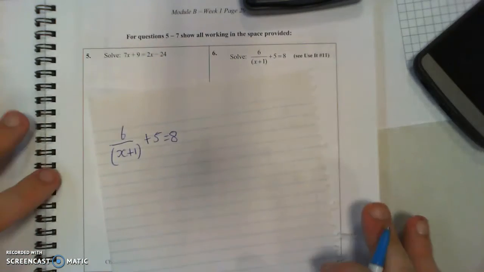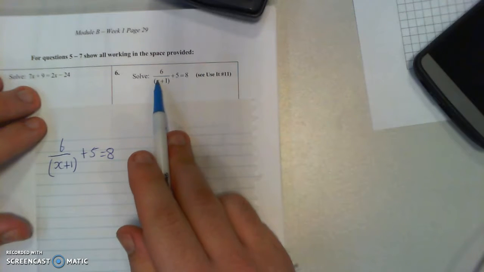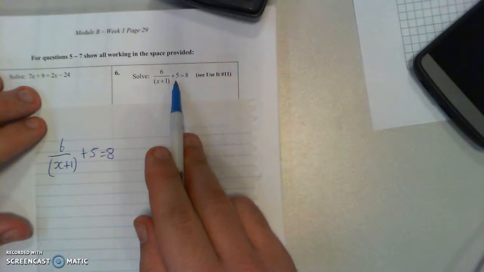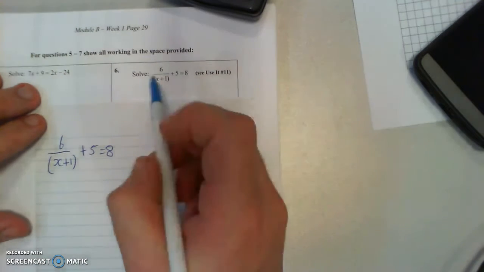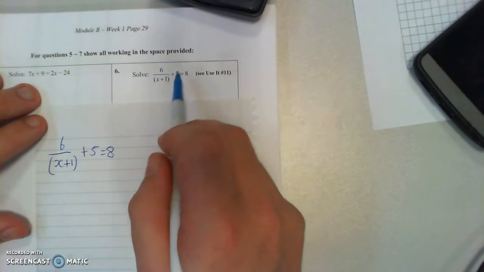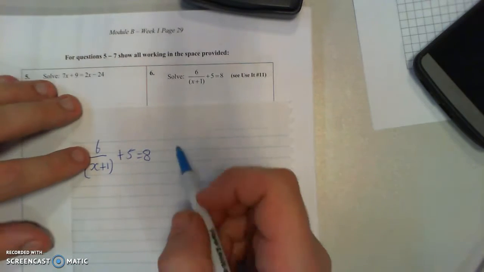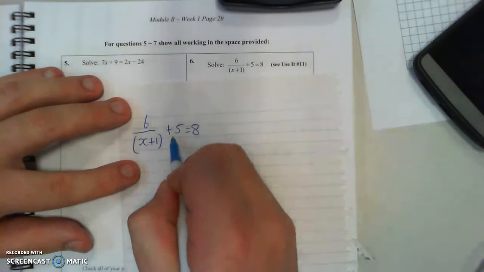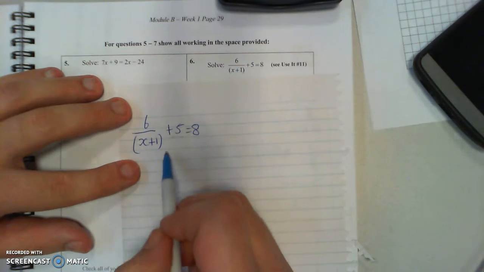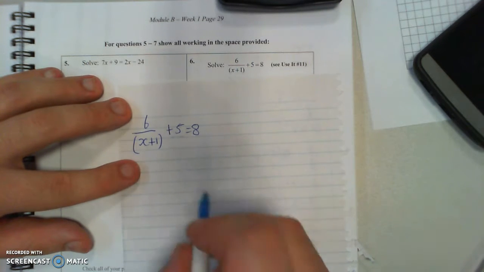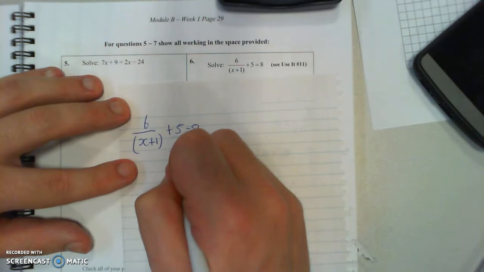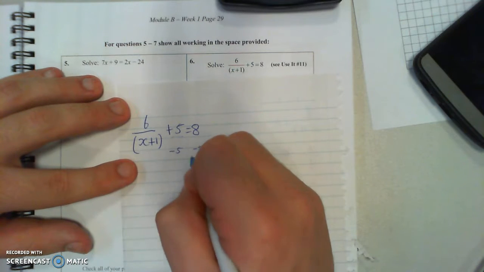Now, for this second one, we have: solve 6 divided by (x + 1), plus 5, equals 8. The first thing I see is that x is on the left side, and there's a lot of things interfering with it. What's the easiest one to get rid of? The easiest one for me to start with is the plus 5, because it's kind of not attached. So first I'm going to minus 5 from this side, and minus 5 from this side.